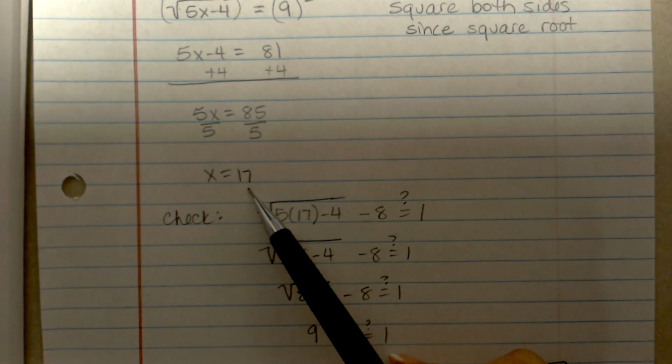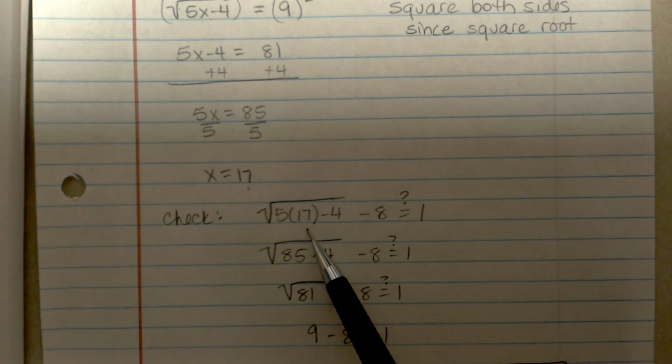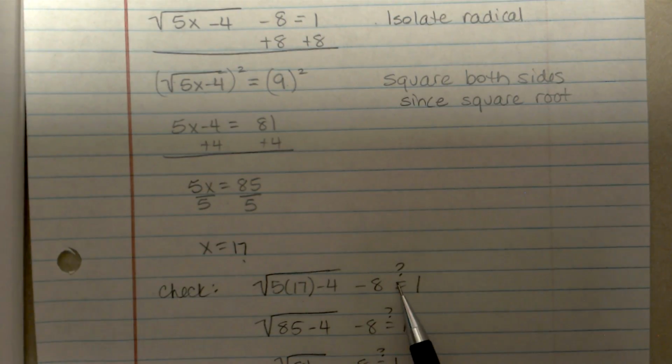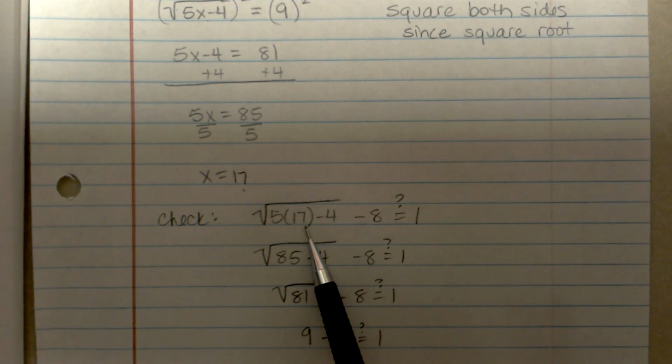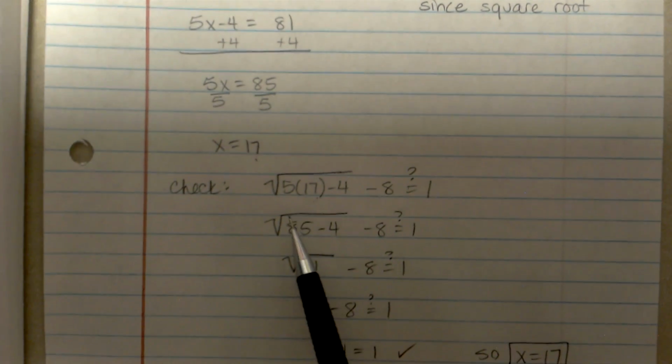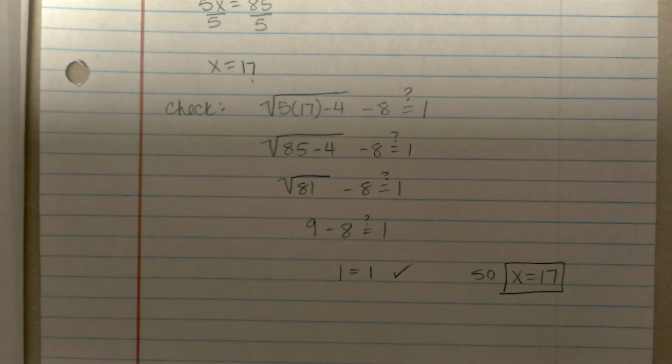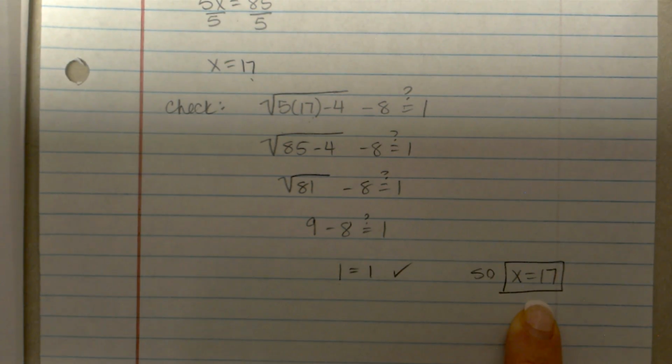Isolate to get x. Now I do have to do the check to make sure it's not an extraneous solution. So I put 17 everywhere there was an x in the original equation. And then I say, is that really equal? Is the left side going to equal the right side? Because if the left side doesn't equal the right side, well then I have an extraneous solution. In this case, they turn out to be the same. So my answer is x is equal to 17.